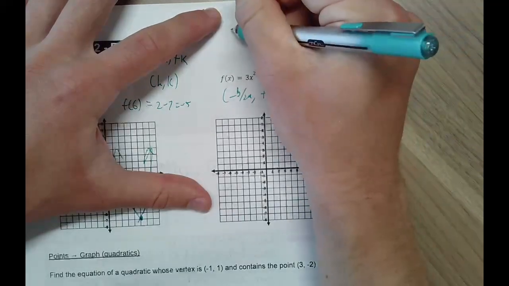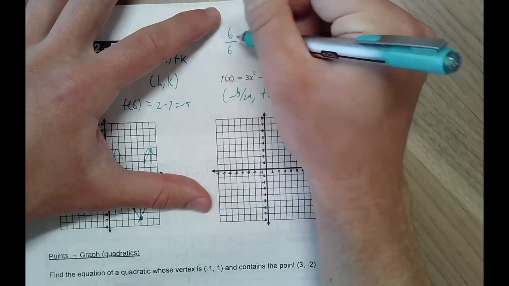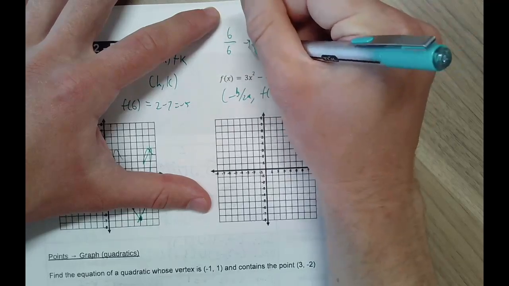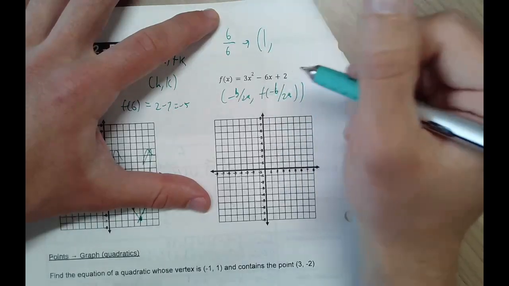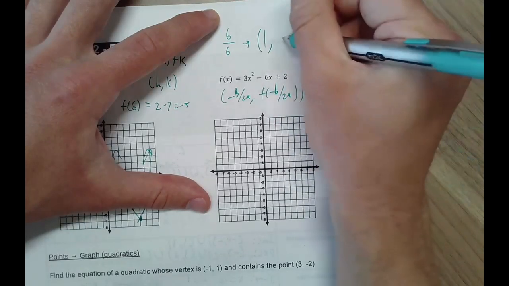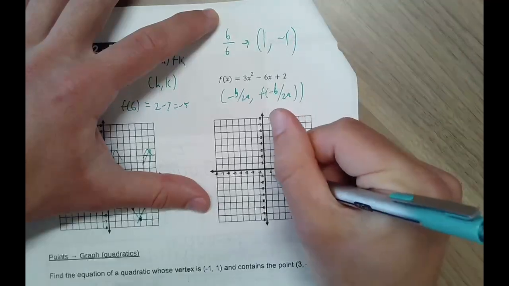So that would be 6 over 6, which is 1. So it's going to be 1 comma, plug in a 1. We're going to get 3 minus 6 plus 2, which is -1. So 1, -1 is my vertex.